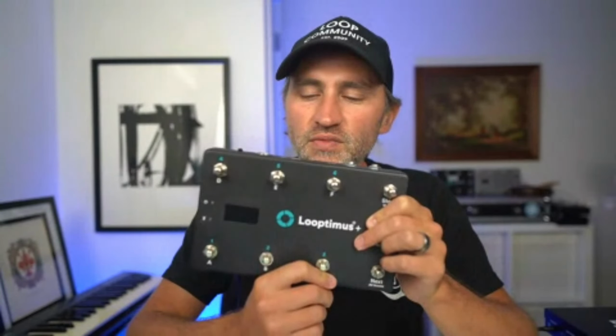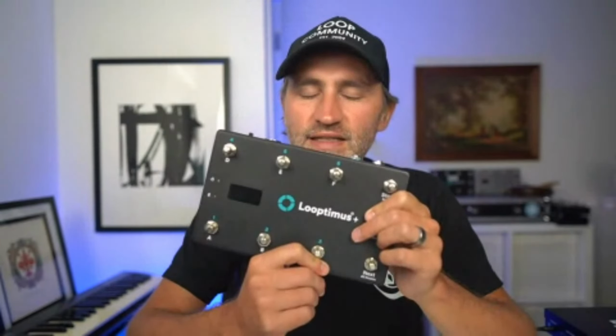What's crazy about this wireless version of Looptimus Plus is that the battery lasts about a week. Literally, I've had this thing on for a week and it will not die. So you could have this on all weekend long and you'll be fine. The other thing too is that the connection strength is really good. Surprisingly good. Honestly, when we were developing this, we thought we would maybe get 15 feet out of it.